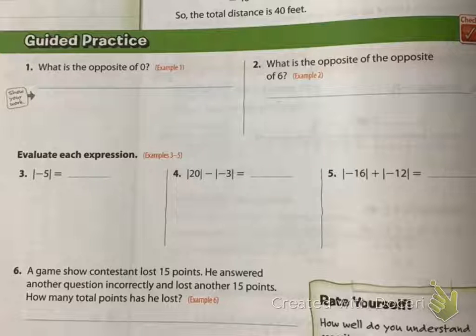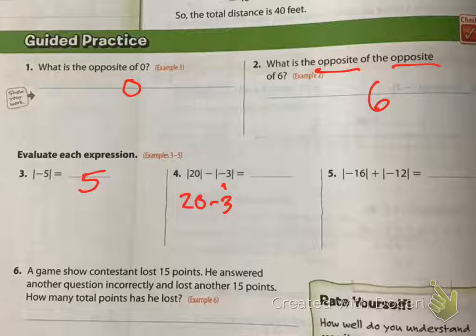What's the opposite of 0? 0. There's no such thing as positive or -0, so it can't do that. What's the opposite of 6? 6. Now, I want to see, what is the absolute value when we see those lines? It means absolute value. What's the absolute value of -5? Michelle? 5. What's the absolute value of 20 minus the absolute value of -3? Andrew? Let's check it. 20 is the absolute value here. This is 3. We have a subtraction sign, so we get 17. Excellent.